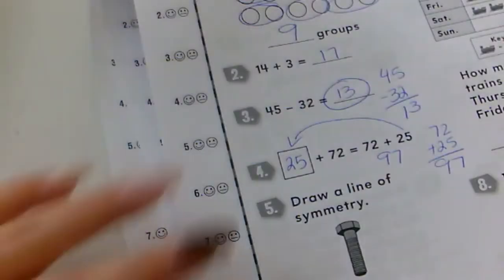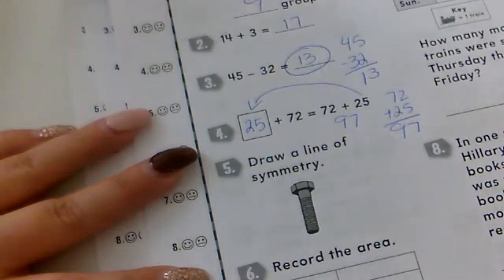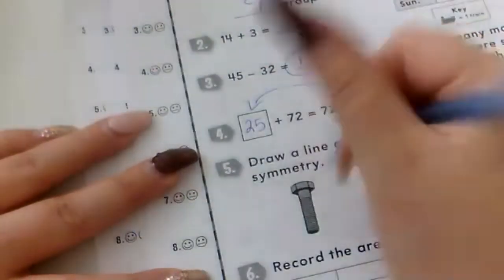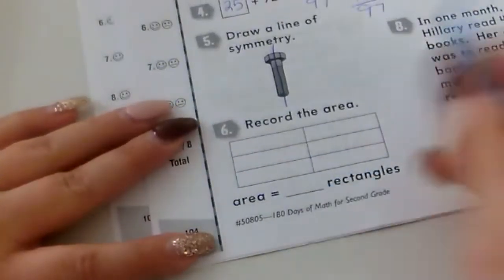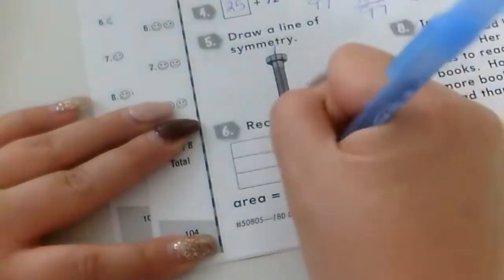Go back. Okay. Draw a line of symmetry. There's only one line of symmetry and it has to go straight down the middle. If I do anything else, it's not going to be symmetrical. Record the area. How many rectangles are there? I just count them. 1, 2, 3, 4, 5, 6. 6. Boom. Okay. Remember area? It's just counting everything inside of it.